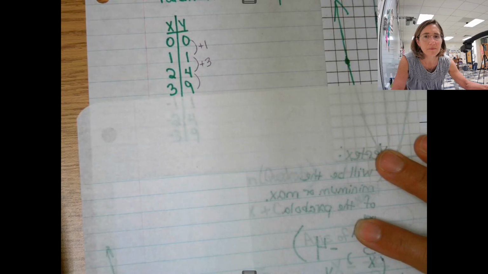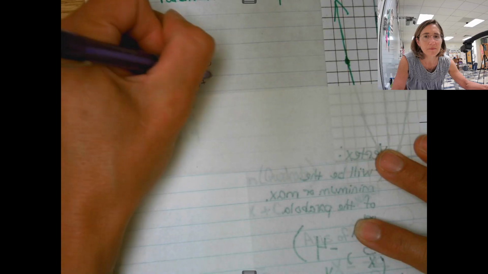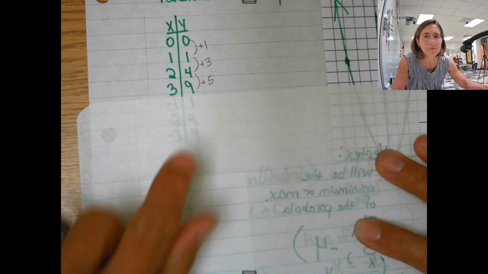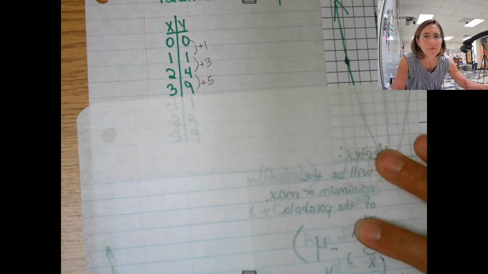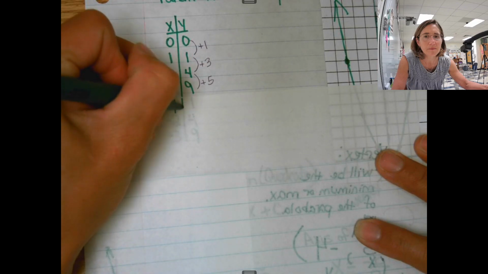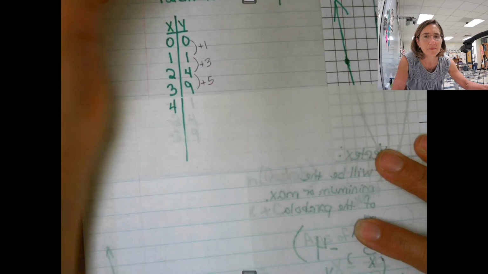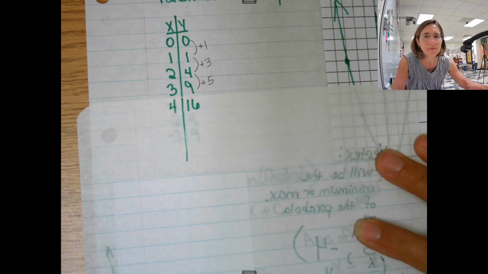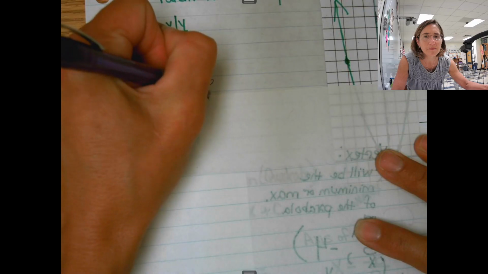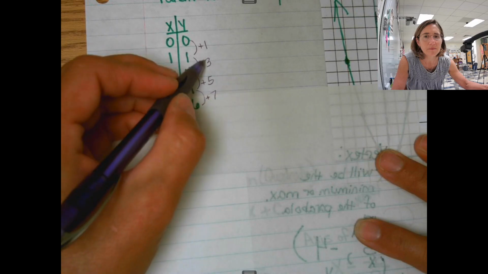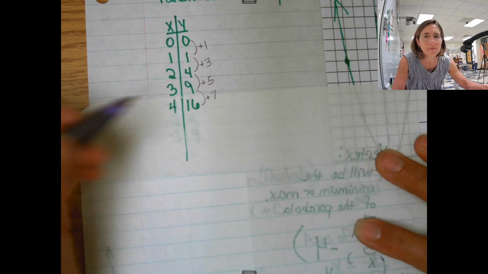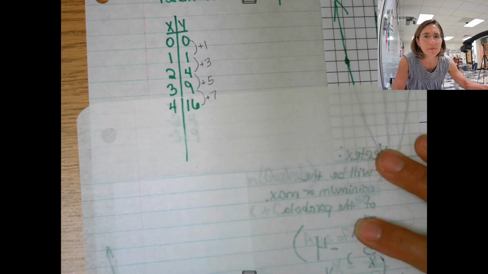How far is it from 4 to 9? Well, it goes up 5 to get from 4 to 9. Now, I didn't put 4 next in my x column. I wonder what would happen if I did. What if I put a 4 here in my x column? What's 4 squared? Well, 4 squared would be 16. So how big of a jump is it to get from 9 to 16? Oh, it adds 7. Now, before I figure out the next one, can you figure out what the next jump is going to be? Yep, it's going to go up 9. So that's an interesting pattern. We'll come back to that at some point. I just want to show you that right now.